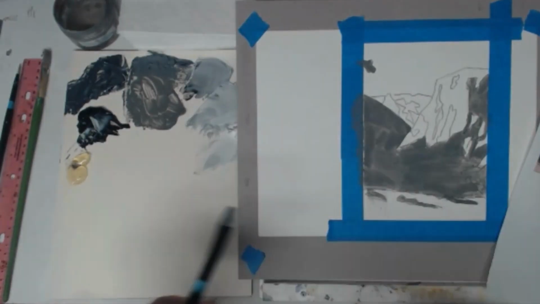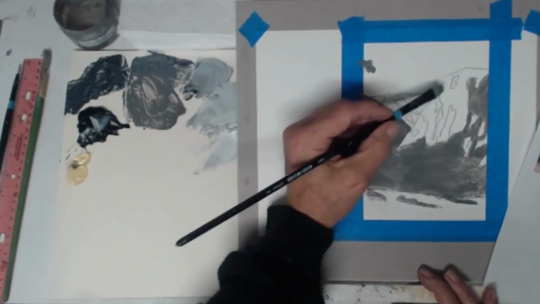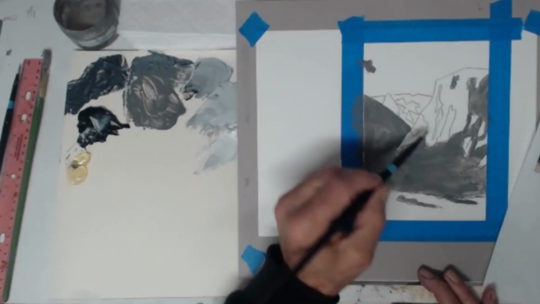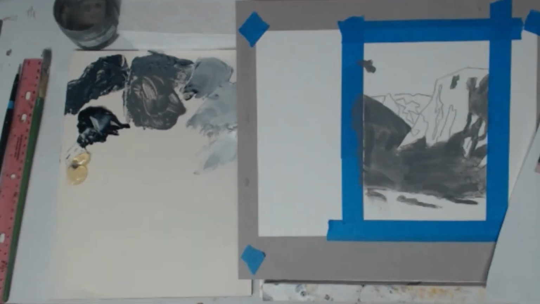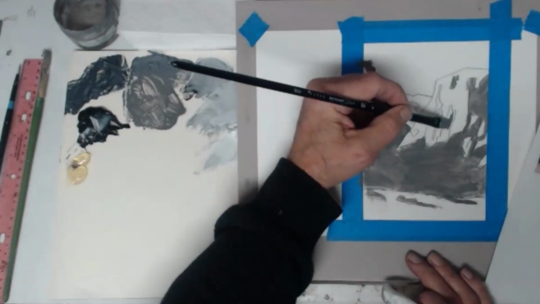The question is, at this point, do I want to include this area? I could include it because it's pretty dark. Do I want to include these other areas? And I would say probably that will work pretty well.